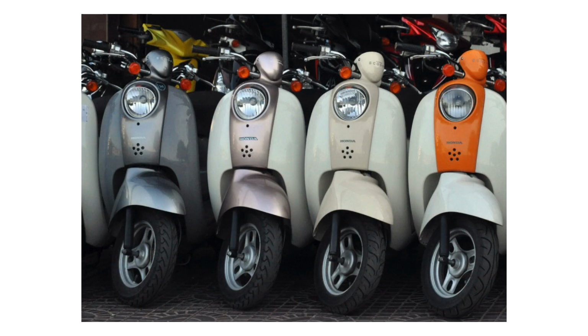A carefully parked row of scooters serves as a study in symmetry. The uniformity of the tires, fenders, lights, and handles is broken only by the variations in color. This image is all about the meticulous crop and the beautiful balance of the composition.